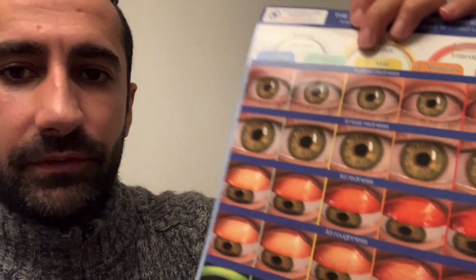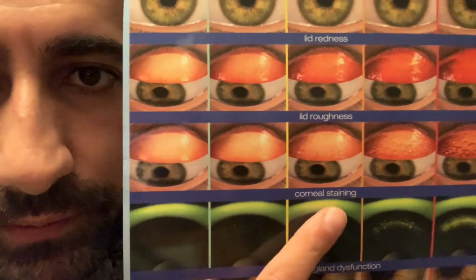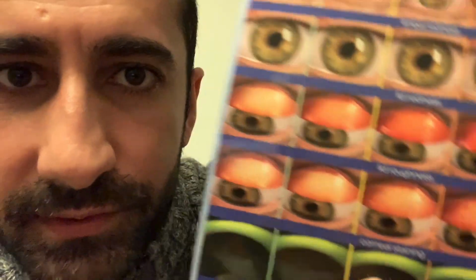Okay, then we're going to move on to the corneal staining part of the assessment. We're going to turn the room lights down in a second. We're going to switch the filter to the cobalt blue setting there.